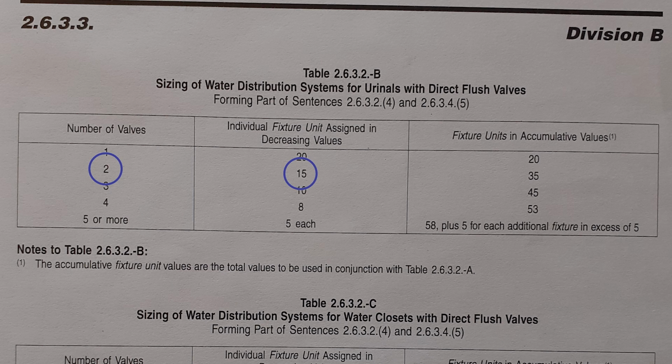And let's go down to 2 urinals. That second urinal will be 15 fixture units. But if you move over to the right-hand side there, fixture units in cumulative values. So if I have 2 urinals, that is 35 fixture units combined. And we'll just continue down the list. If I have a third urinal, we will count 10 fixture units for that. The fourth urinal, we will count 8 fixture units for that. But when we get to 5, we are just going to count 5 each for any more than that.